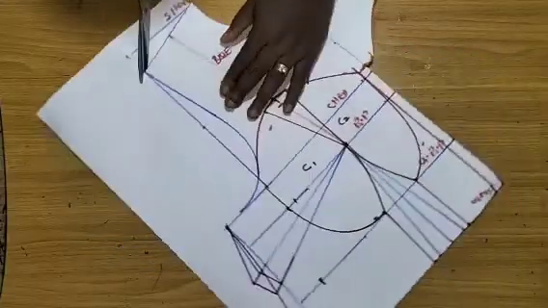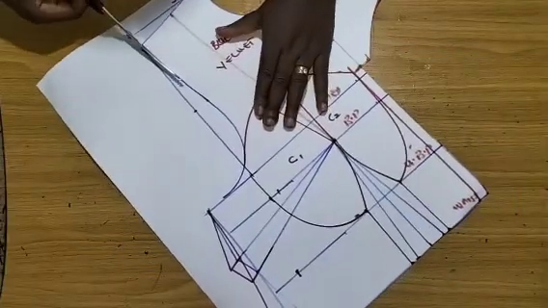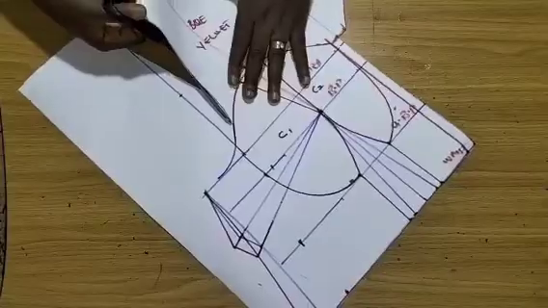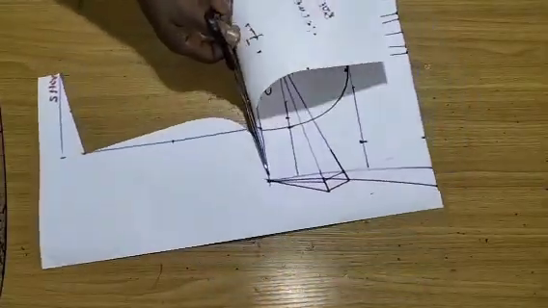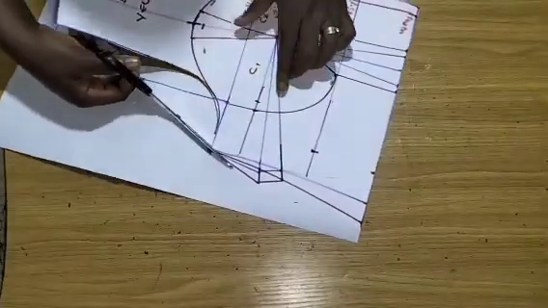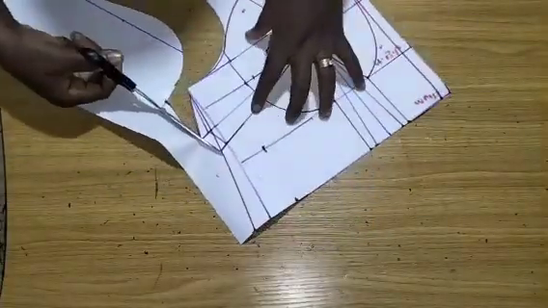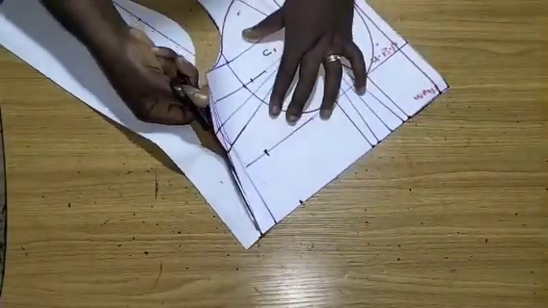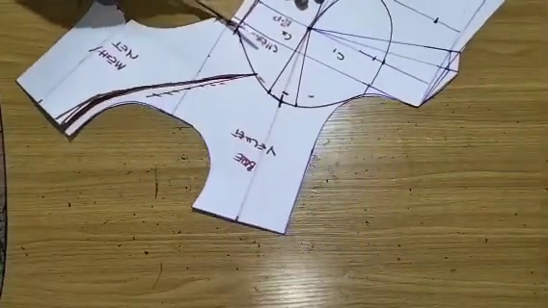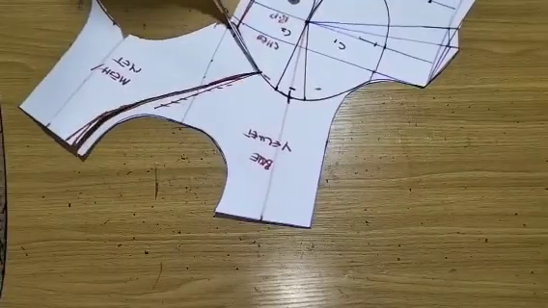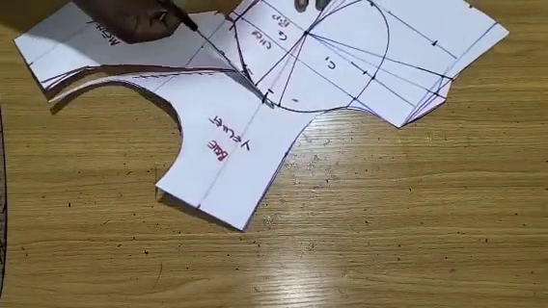This will go here. So I'll just come here and cut out and separate the yoke.